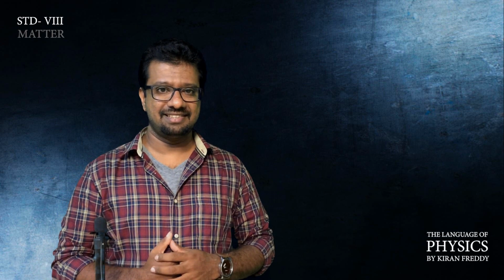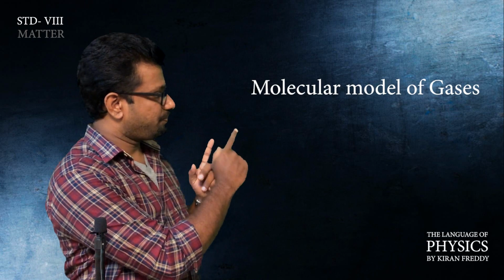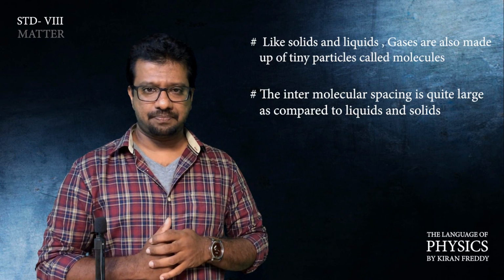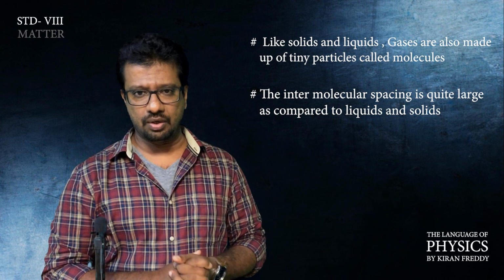Then what's next? We know that the third state of water will be vapor, that means the gaseous state. Let's see that: the molecular model of gases. If you understand the facts in the previous two states, solids and liquids, then you will be able to explain easily the facts in the gaseous state. First one, like in the previous ones, they are very small in size. They are actually not as rigid as liquids or solids.